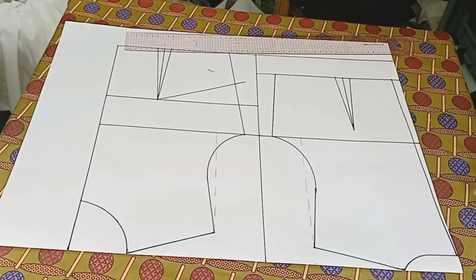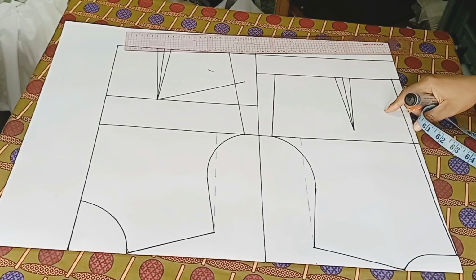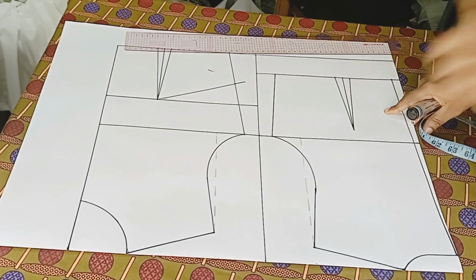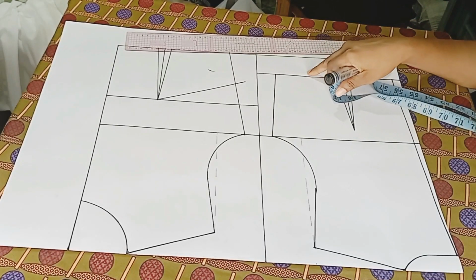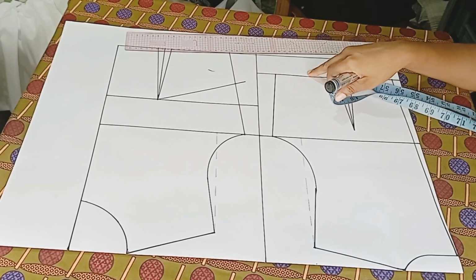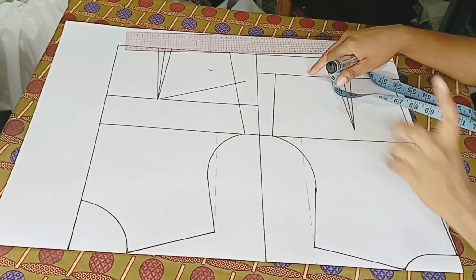In this video today I'll be showing us how to draft an overbust tightening and an underbust tightening. Now for the overbust tightening, when you're making your fitted couture dress with a yoke, you need an overbust tightening.